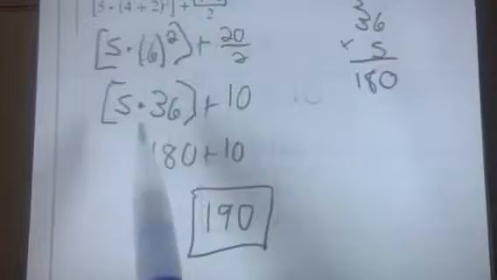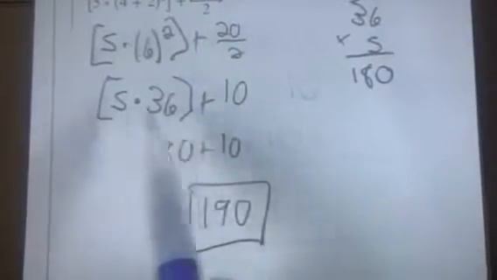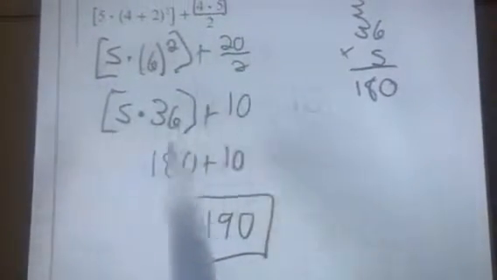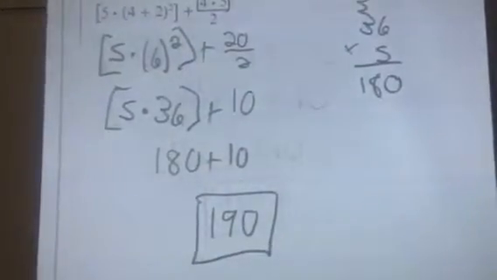Alright, that 6 squared gave me 36. Then this is still inside of my brackets or my grouping symbols, so I multiplied 5 times 36, which gave me 180. Bring down the plus 10. That gives me 190. Last problem we're going to do is this one.